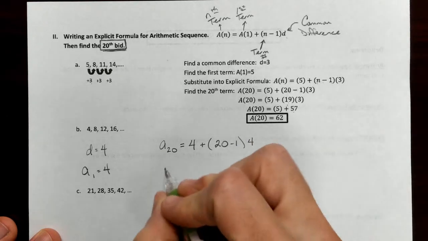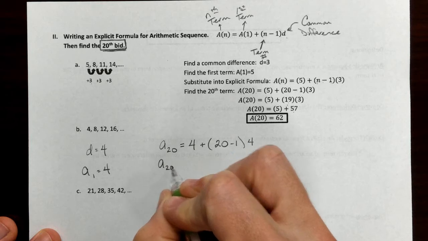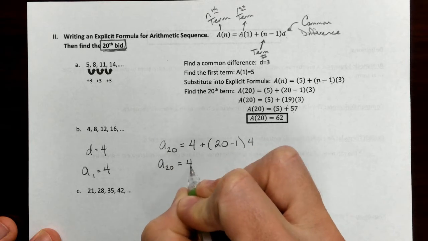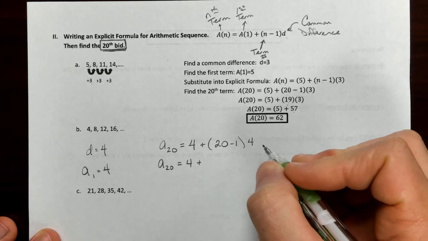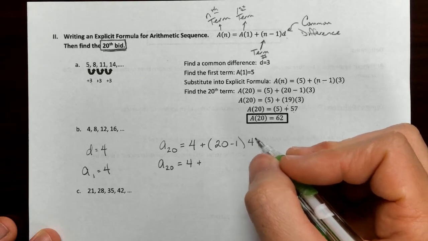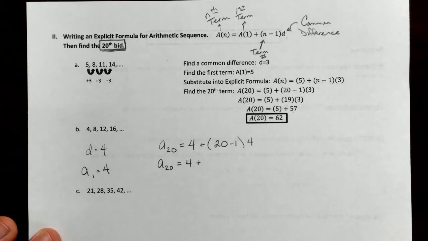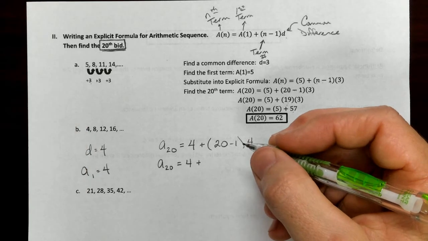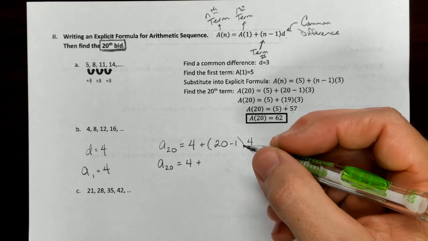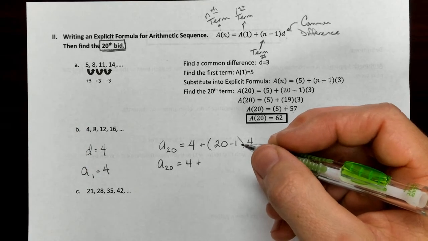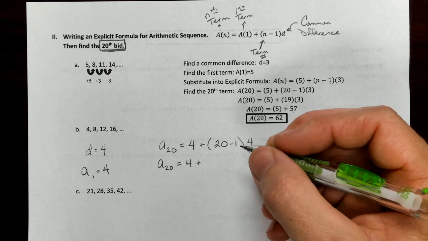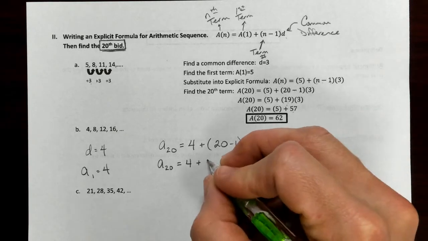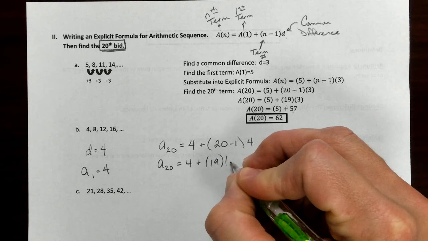Great job. Okay, so A sub 20, the 20th term in this sequence, is equal to 4 plus, again, we're going to go in order of operations. So Ishal, will you come up? Ishal? Alright, Ishal, what is 20 minus 1? Alright, so I've got parentheses 19 and then times 4.